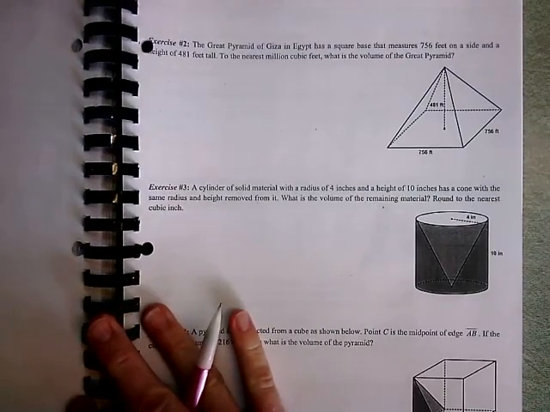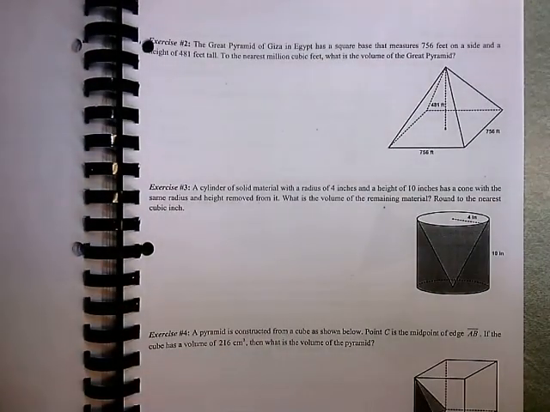All right, so let's look at exercise 2. The Great Pyramid of Giza in Egypt has a square base that measures 756 feet on a side and a height of 481 feet tall. To the nearest million cubic feet, what is the volume of the Great Pyramid?